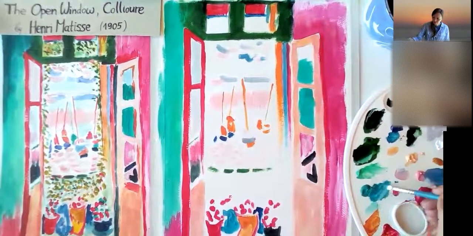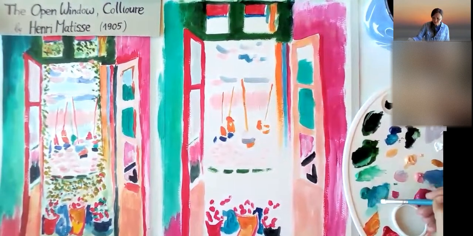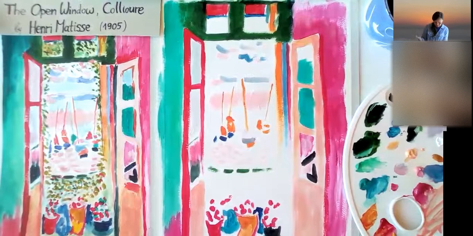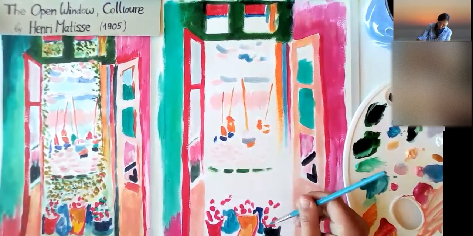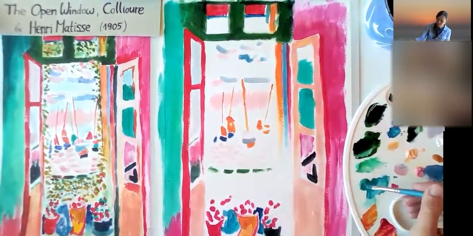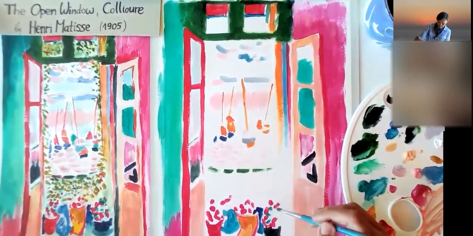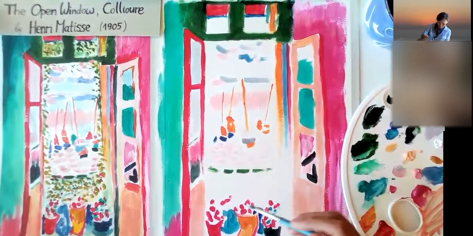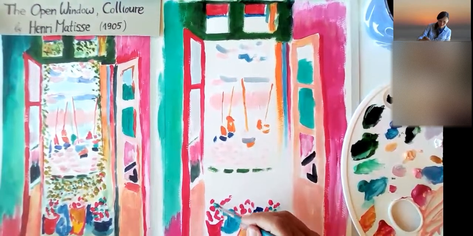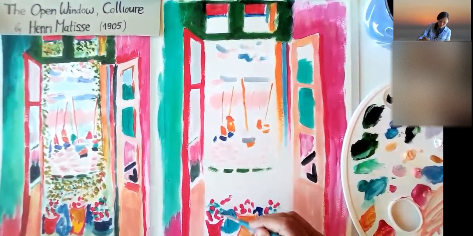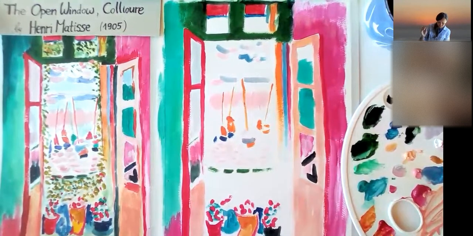Yes, if your blue is maybe not matching nicely, you can also mix it with green. Like this, you will get this emerald color. For example, where the flower pots and the green leaves are, they look bluish green.